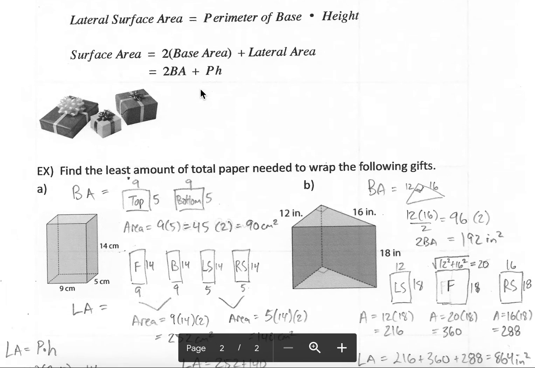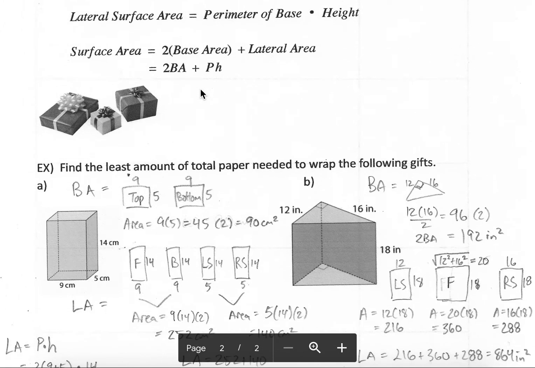Here's the formula for surface area of a prism. To find the lateral surface area, the shortcut is just to find the perimeter of the base and multiply that total perimeter by the height of your prism. Certainly much faster than taking the shape apart and looking at the net, but I'll do both just to show you that they're the same. To find the total surface area, sometimes just simply called surface area, make sure that you take that lateral surface area and add in two of your base areas, because there should be a top and a bottom. So we'll find the base area and we'll just double it.